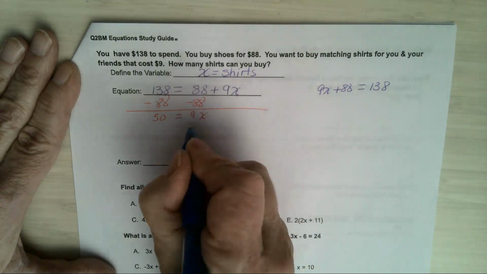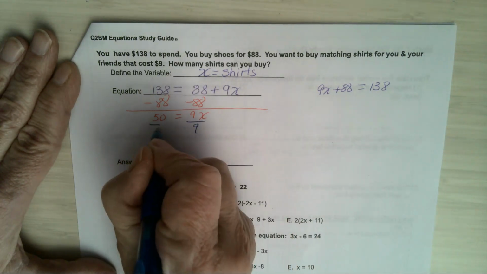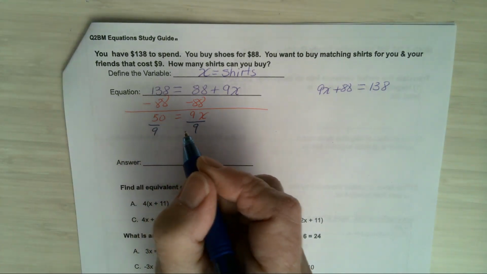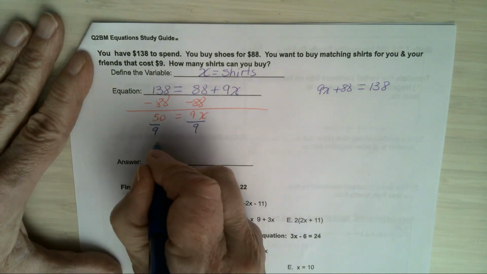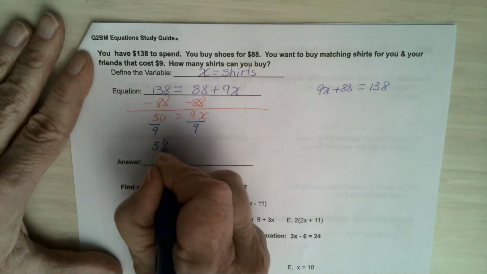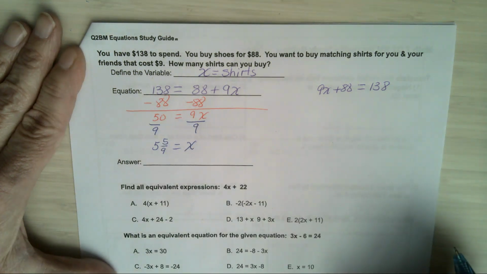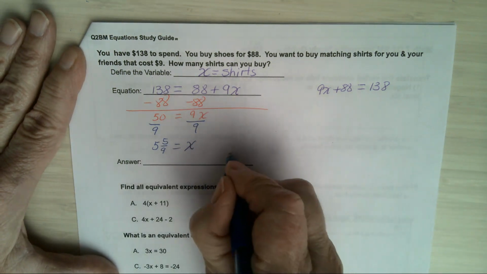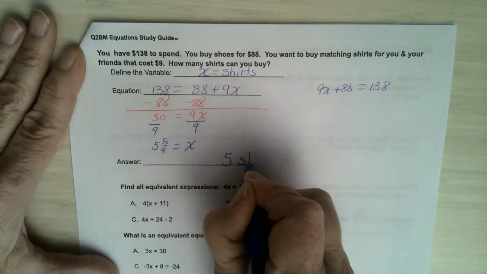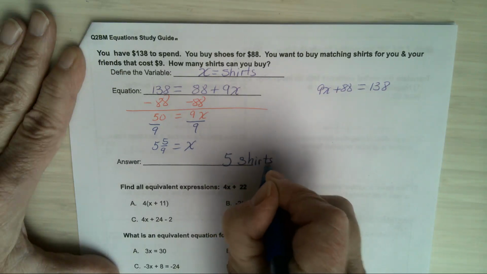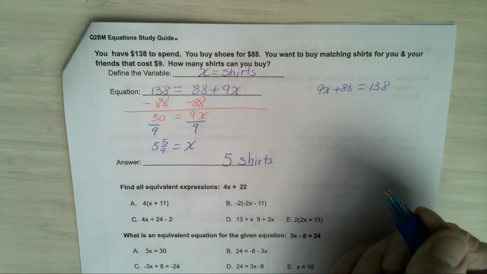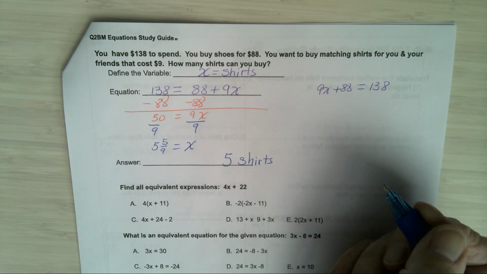Divide both sides by 9, and you're going to get 5 and 5 ninths. 9 goes into 50 5 times. You have 5 left over. So how many shirts? You can only get 5 shirts. Yeah, so the question asks how many shirts. You would say 5 shirts, okay, on that.